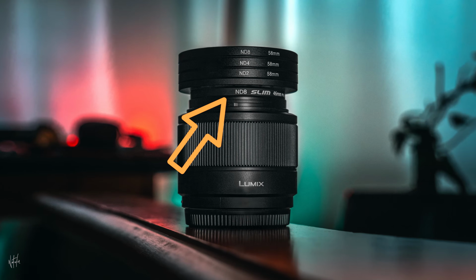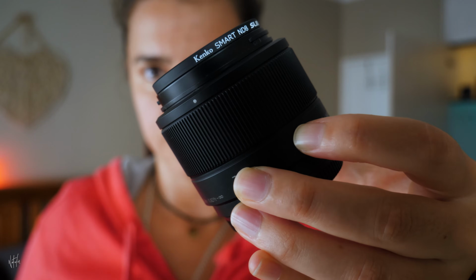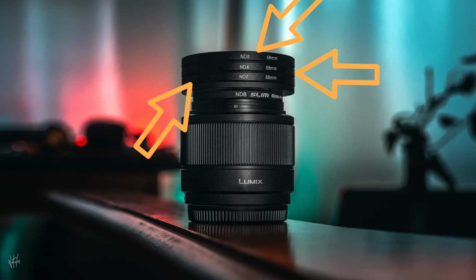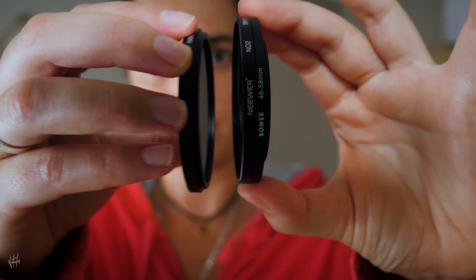I have 4 with me. I have an ND8 which fits my 25mm. That's the only one I have for this lens, and I also have a step-up ring that I'll use to add this set of filters, which can also be stacked on each other. Mix and matching and combining these could help us keep our shallow depth of field with a shutter set to 180 degrees while shooting 25 frames per second in the midday sun.